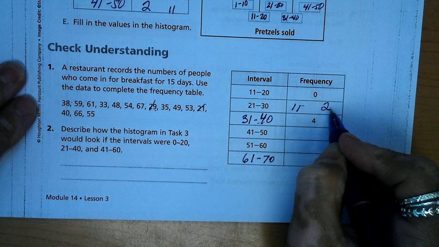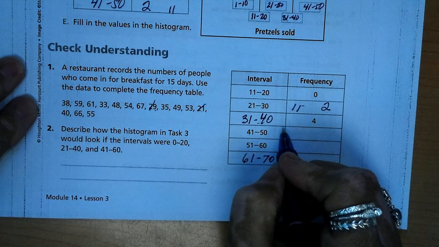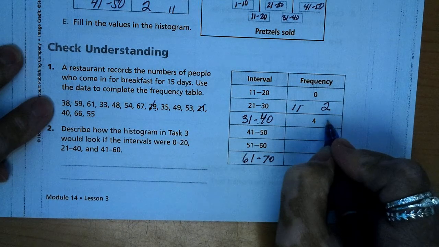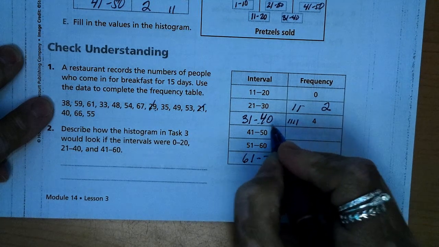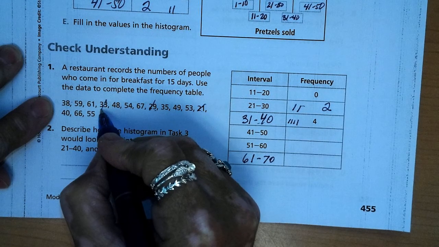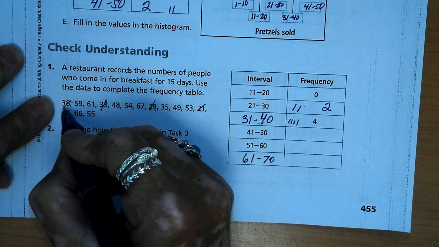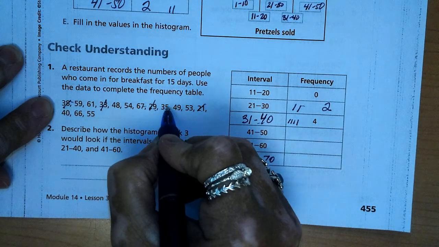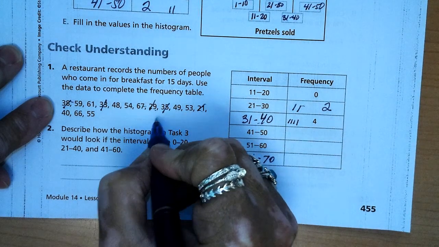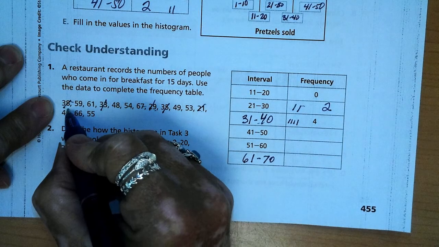That would be 2. Then 31 to 40 would have 4. So here's 1, here's 2, here's 3, and here's the 4th one.